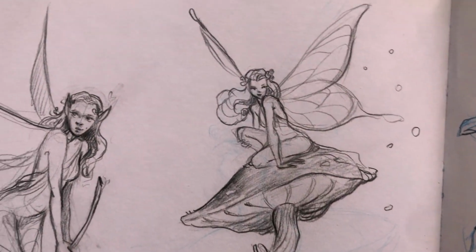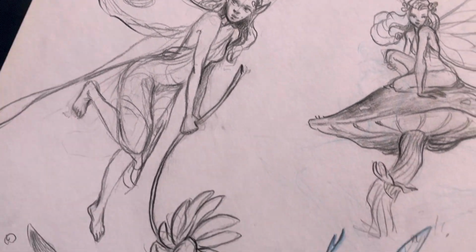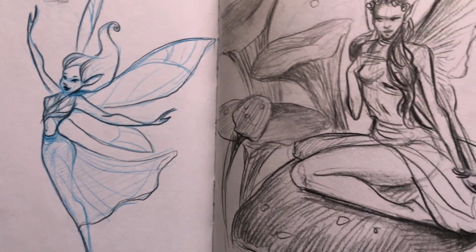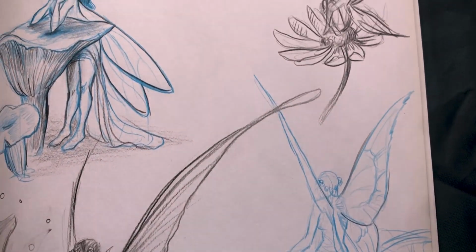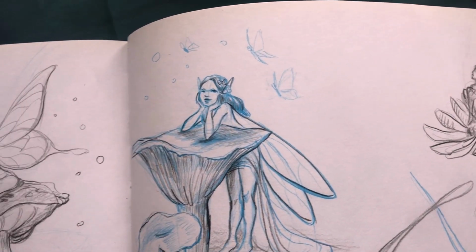I really like how these pages turned out. From here I chose a few sketches and put together a composition which I painted with watercolor, gouaches and watercolor pencils.